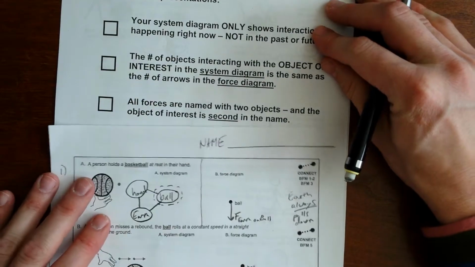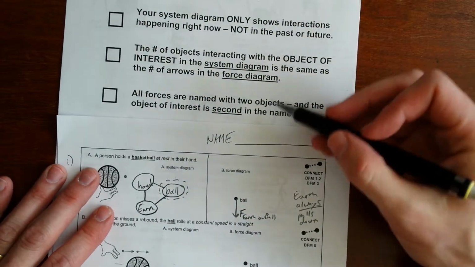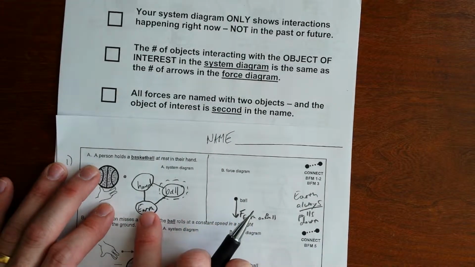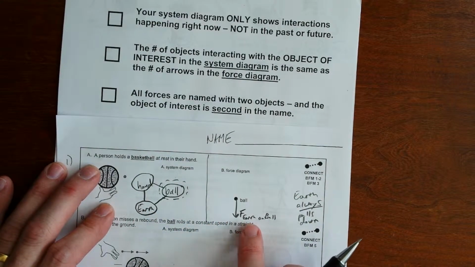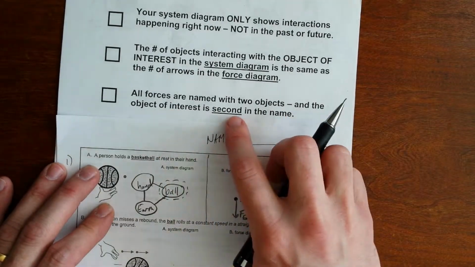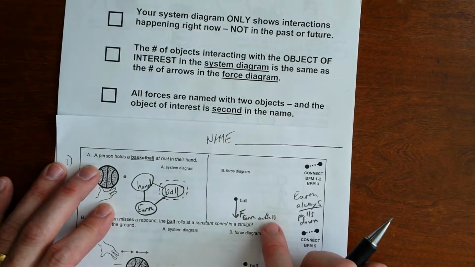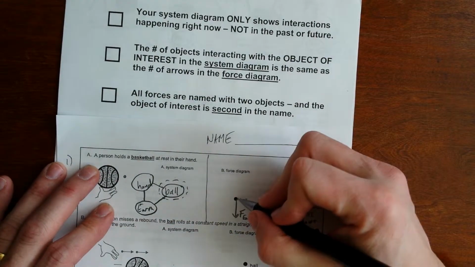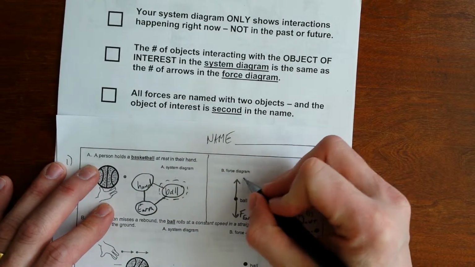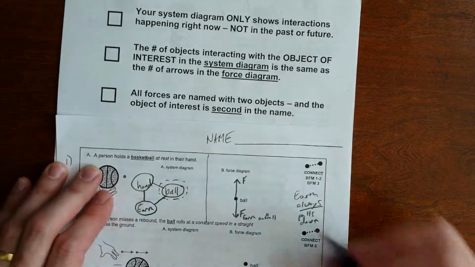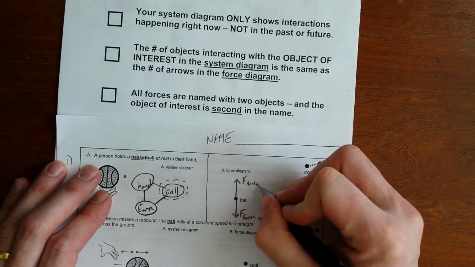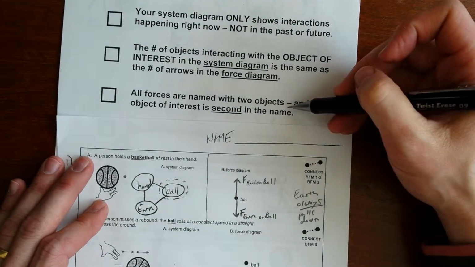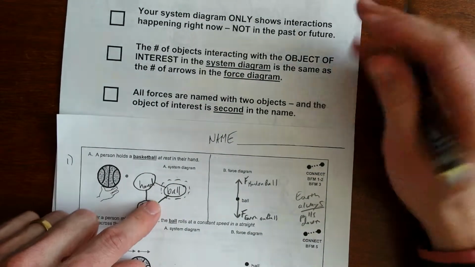This, by the way, is the third checklist item. I usually go back and forth between these. I'll add an arrow, look at the object, and then name it. F earth on ball. The object of interest is second in the name, so I know it has to be earth on ball. And then I look and see what the other object is. Looks like it's the hand. So I'm going to draw an upward arrow because the hand's pushing up on the ball. F hand on ball. And I've done this for both of my interactions.